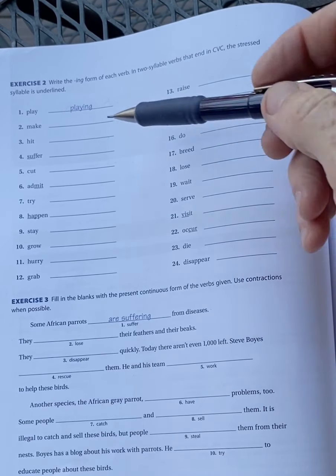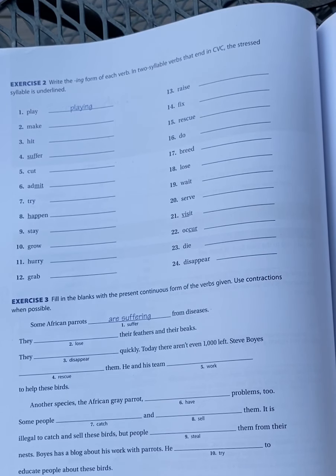All right, so go ahead and do exercise 2 and 3 for this lesson. Good luck.